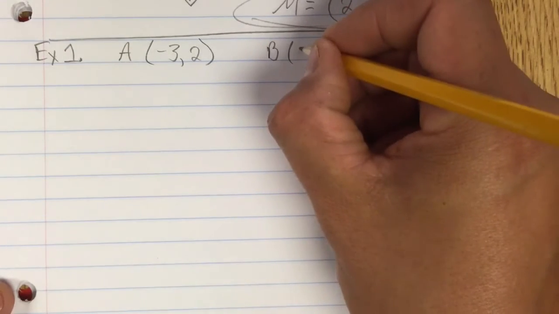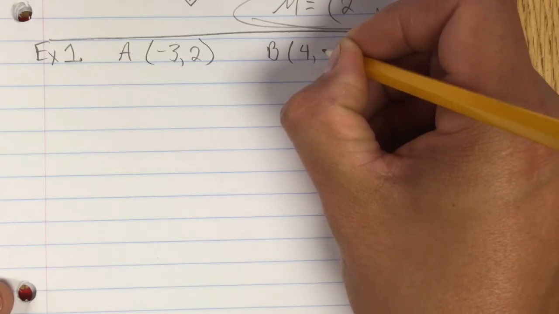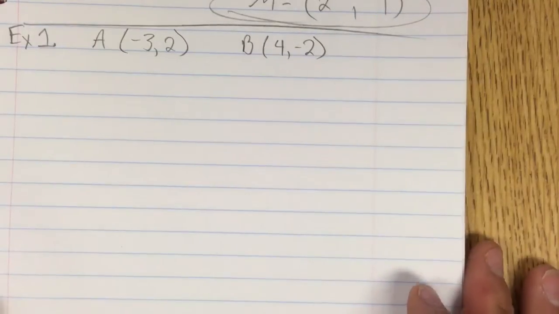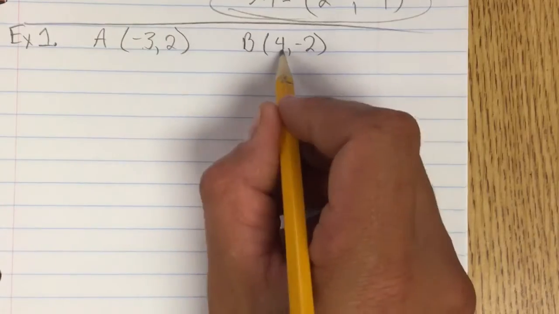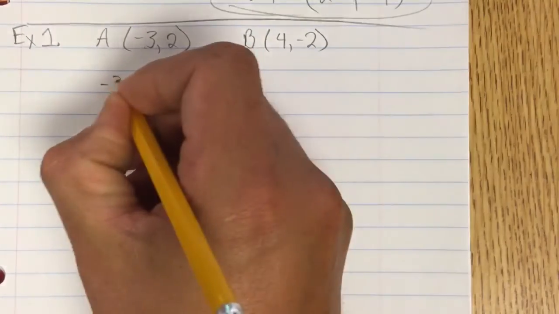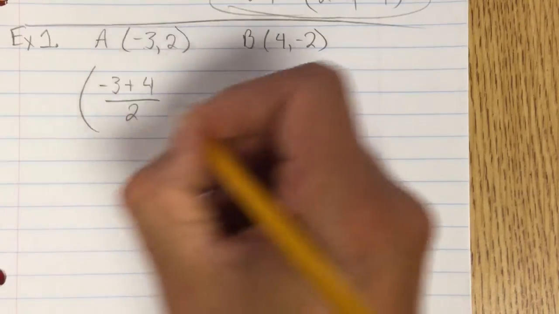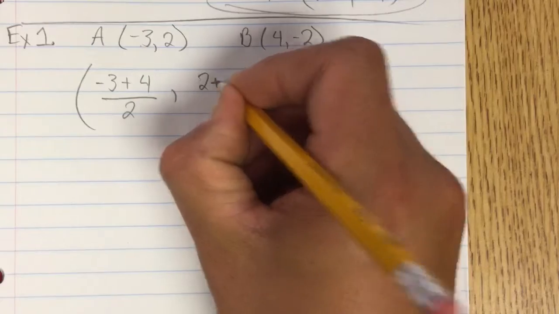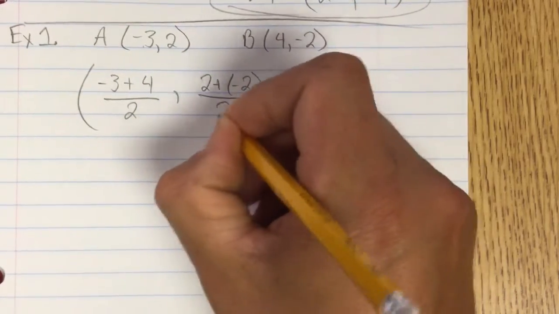Copying here doesn't really help you all that much unless you are able to duplicate the process in a way that you understand. So here are the points. We're going to use the midpoint formula. It's going to be the two x's added together, so I have -3 plus 4 divided by 2, and then my two y's added together, 2 plus -2 over 2.